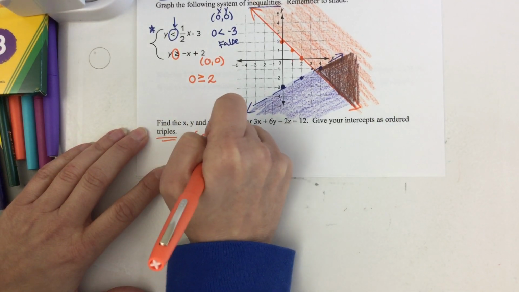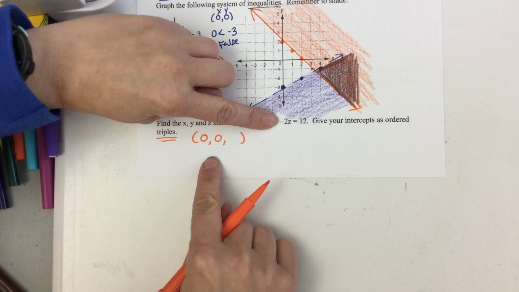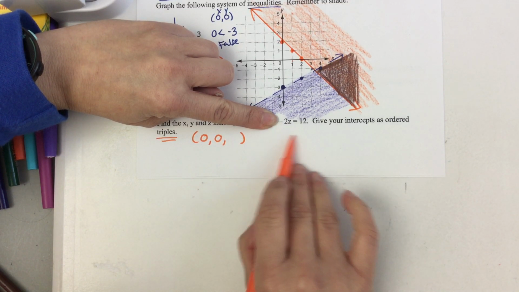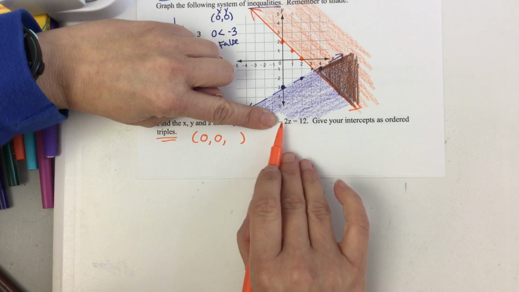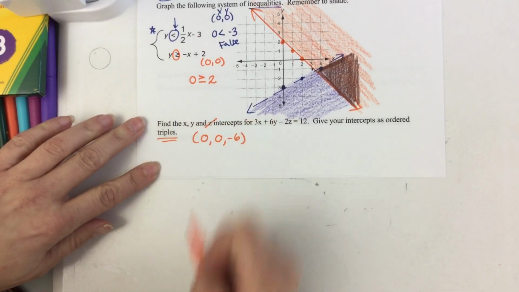So what that means is if I fill in a 0 for x and a 0 for y, this would cancel, this would cancel. To find the z-intercept, I would have to divide by -2. 12 divided by -2 is -6. Okay, so we have our z-intercept.